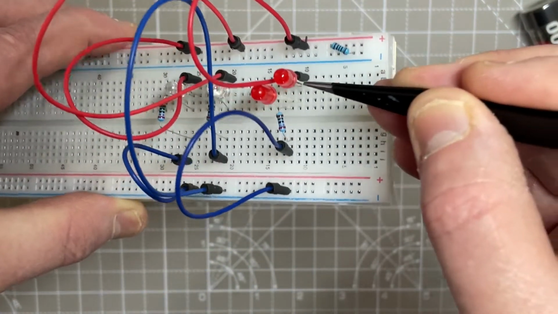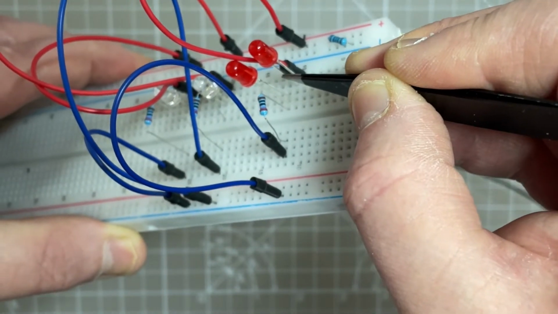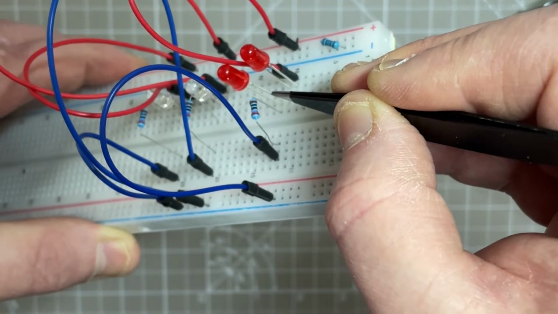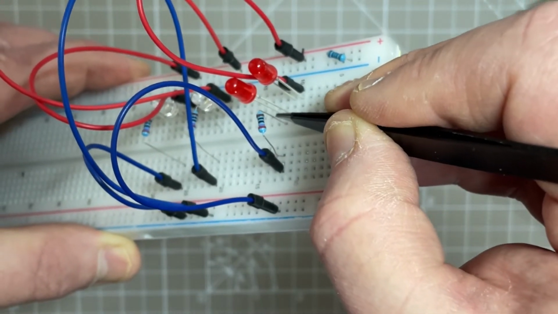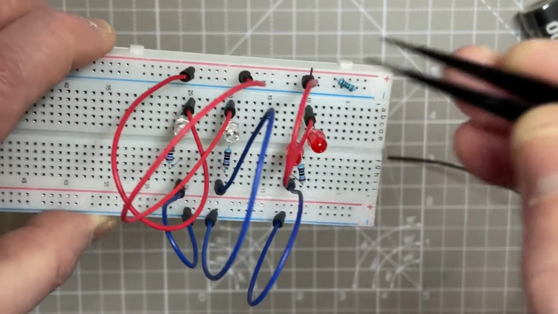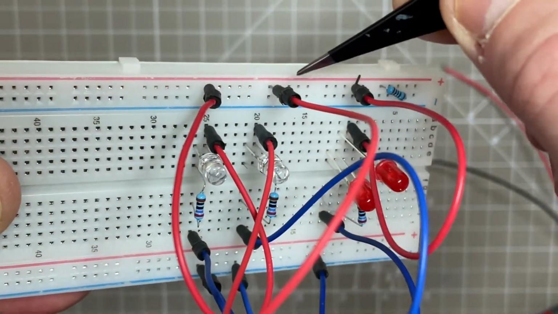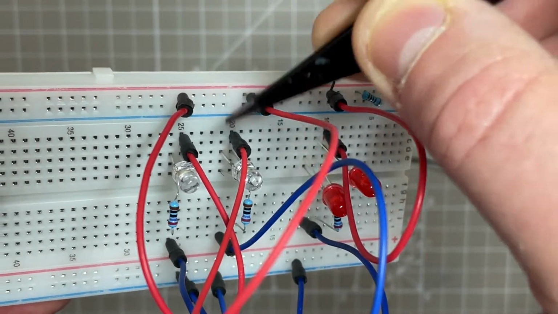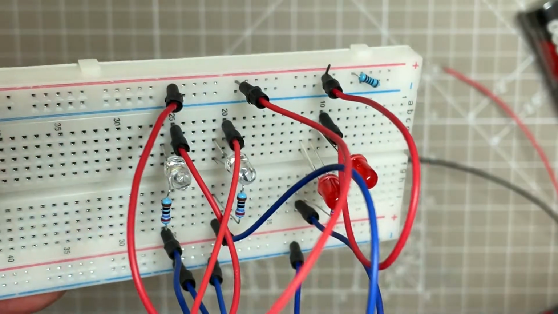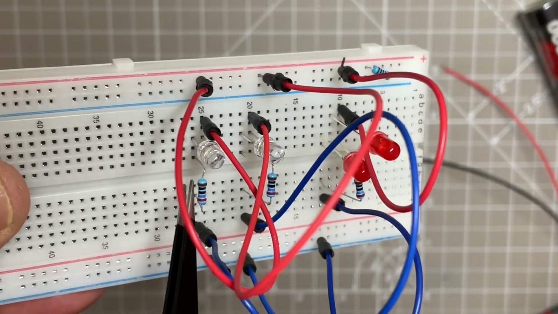These red ones I've wired in what is known as series. You take the negative lead of one of the LEDs, place it to the connection on the positive lead of the other LED, and then the negative lead of the second LED goes out to the negative rail, or your negative supply. Whereas on the white LEDs I've done them singly: the positive into the positive lead of the LED, out of the negative one to the resistor and out to the negative rail.